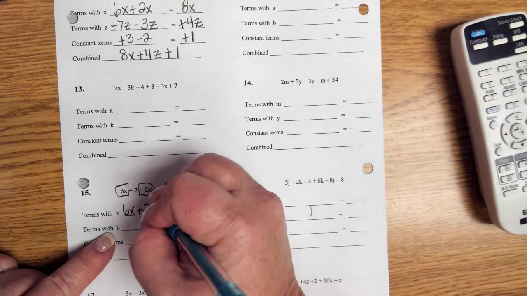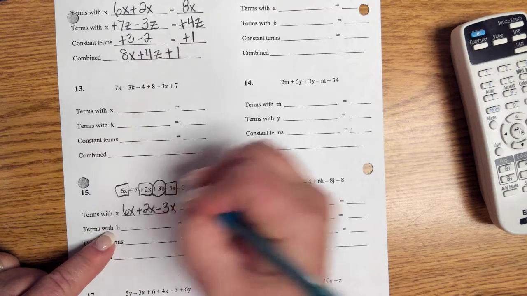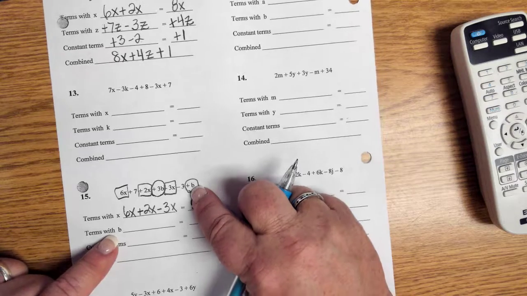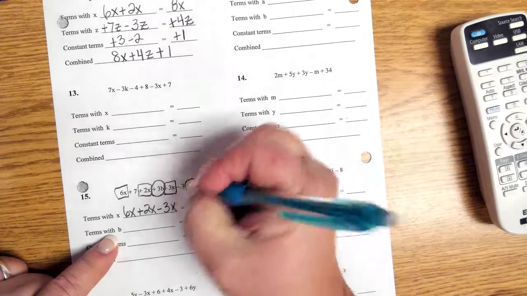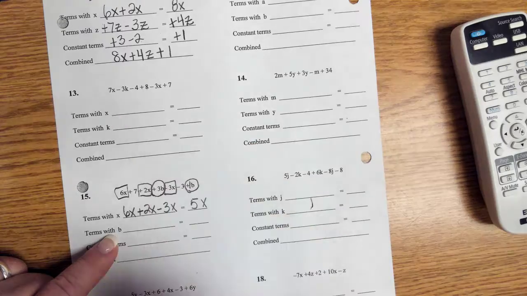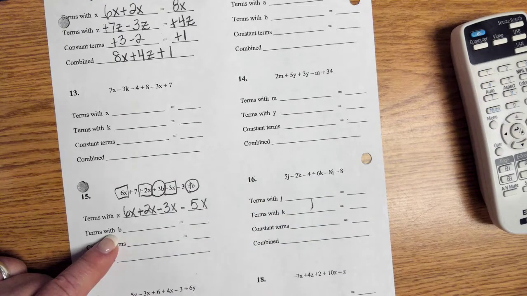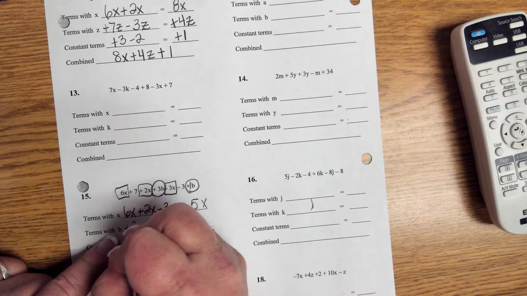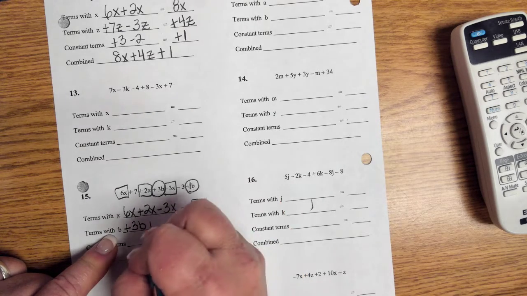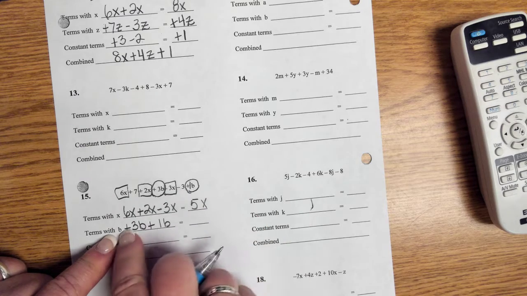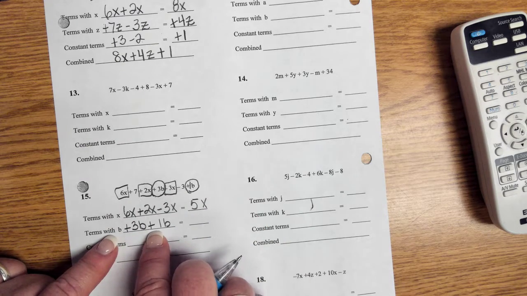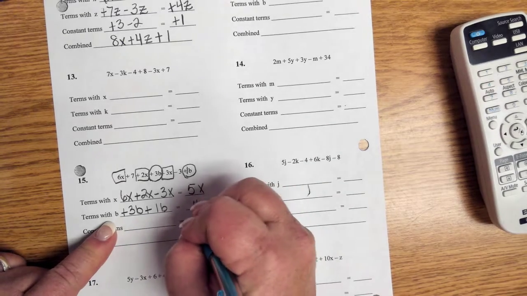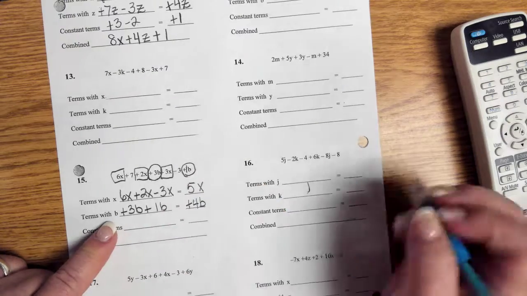Terms with B. I'm going to circle my terms with B and the sign in front of it. Ooh. What should I write in front of that B right there? 1. A 1. So I remember that that is a 1. Okay? So on terms with B, I have a positive 3B and a positive 1B. When those are both positive, all I got to do is add. 3 plus 1 is 4B, and yes, it is positive.